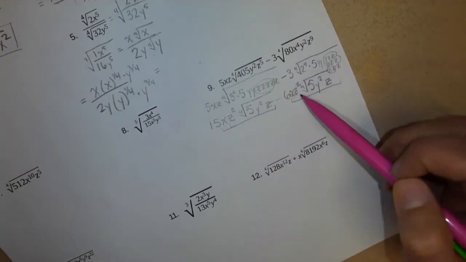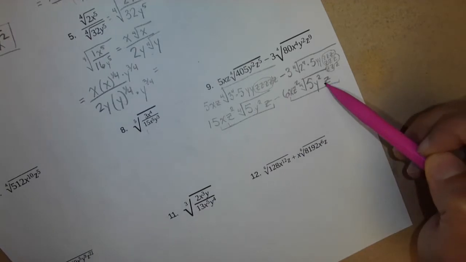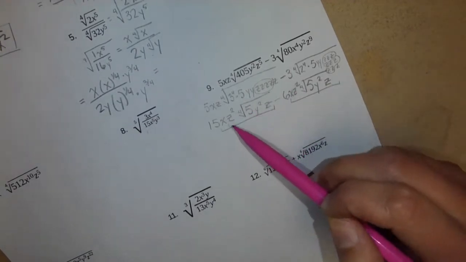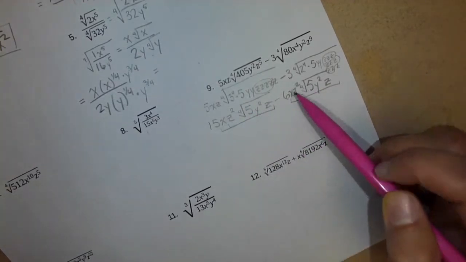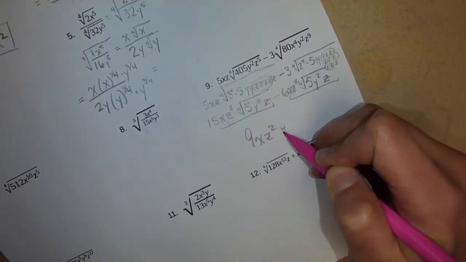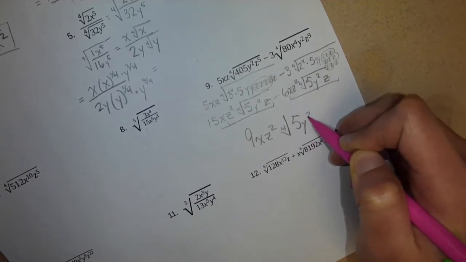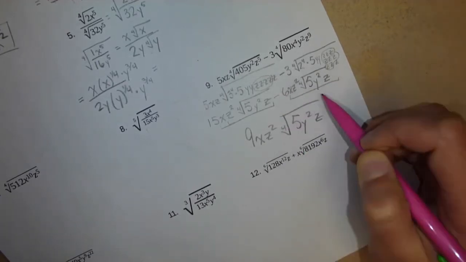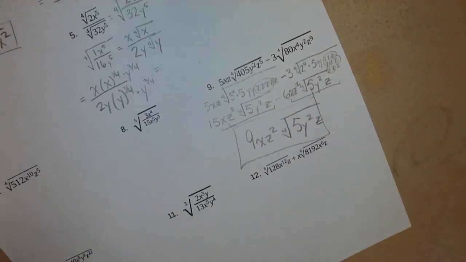So I have x z squared, fourth root of 5y squared z, and x z squared, fourth root of 5y squared z. These are like terms. So 15 minus 6 would give us 9, and then everything else with it stays exactly the same. We don't multiply anything together for that part. And that would be my final answer.